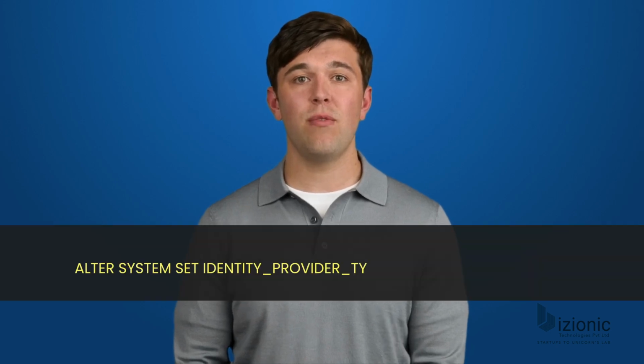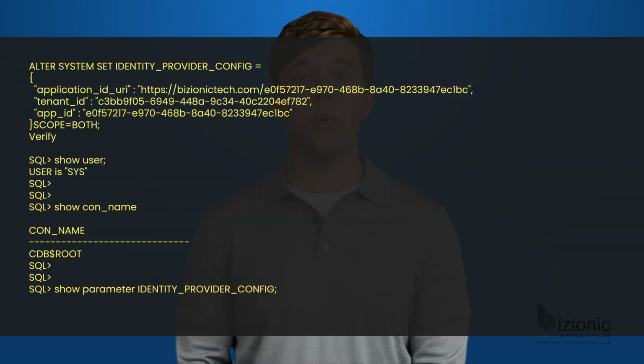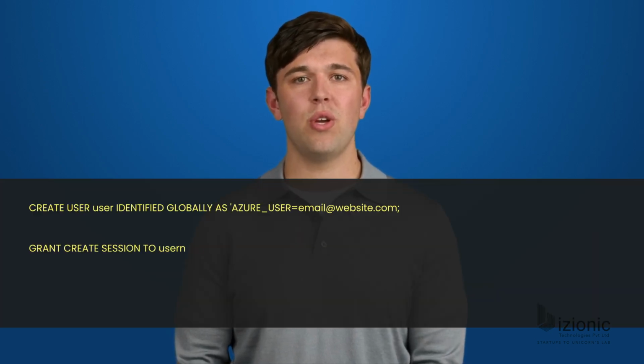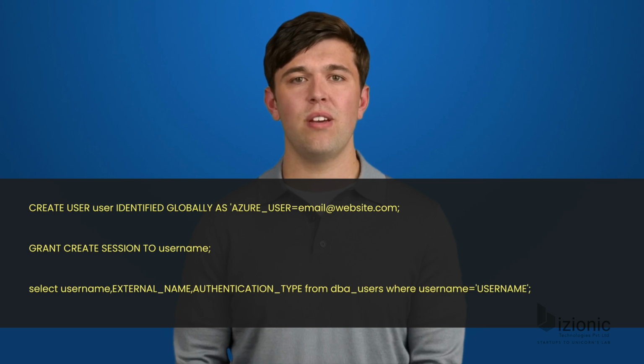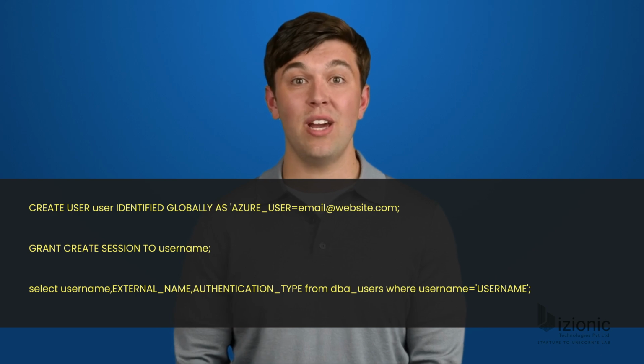Set the identity provider type parameter as follows. Set the identity provider config parameter by using the following syntax. Exclusively mapping an Oracle Database schema to a Microsoft Azure AD user. You can exclusively map an Oracle Database schema to a Microsoft Azure AD user. Create user or alter user system privilege. Run the create user or alter user statement with the IDENTIFIED GLOBALLY AS clause specifying the Azure AD username.